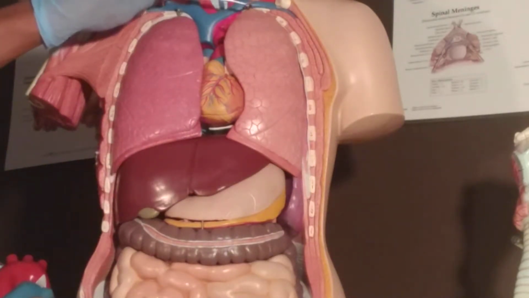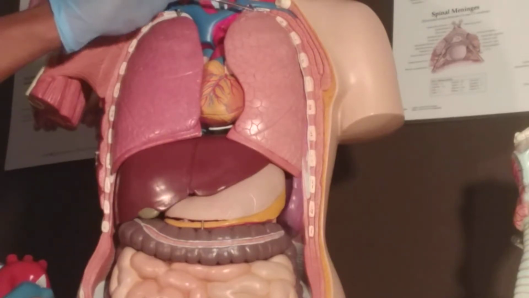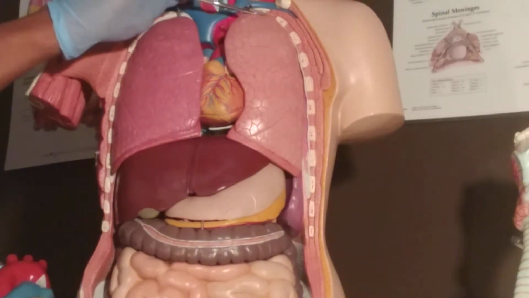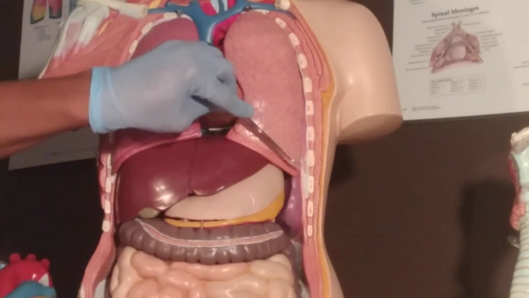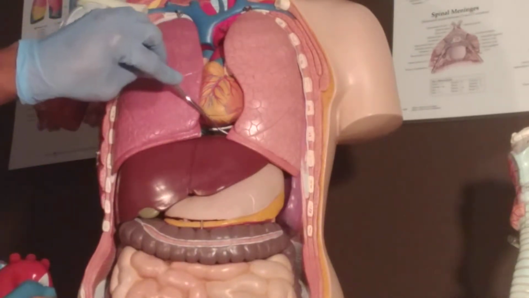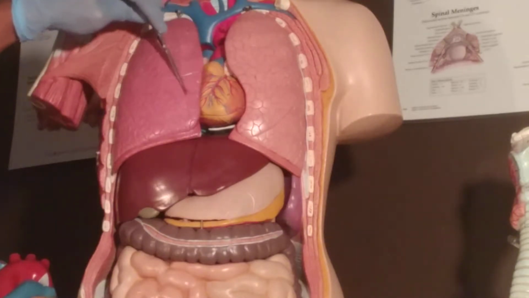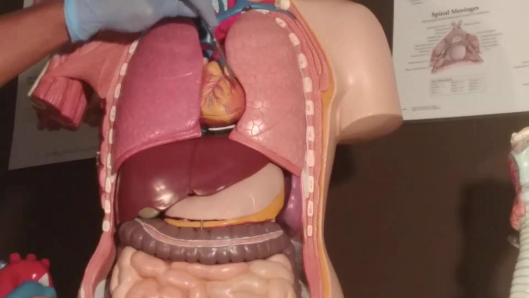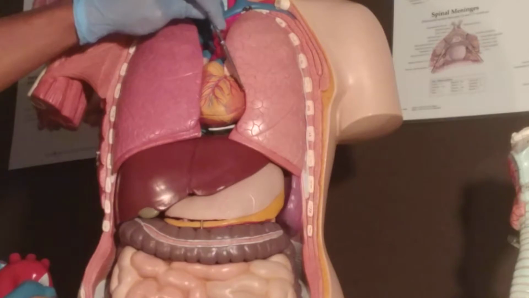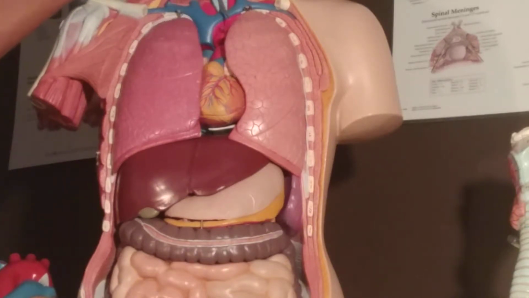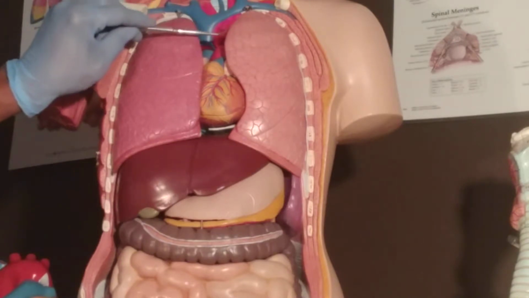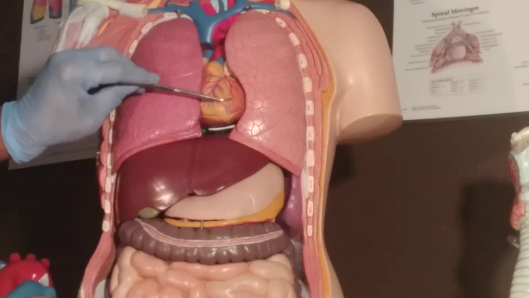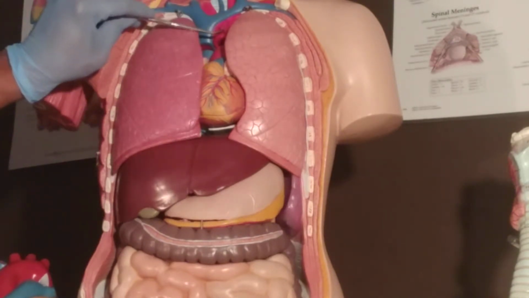Each lung has an apex, which is the top part, and a base, which is the lower part. The space between the two lungs is known as the mediastinum. This space is occupied, from the top to the bottom, by great vessels.